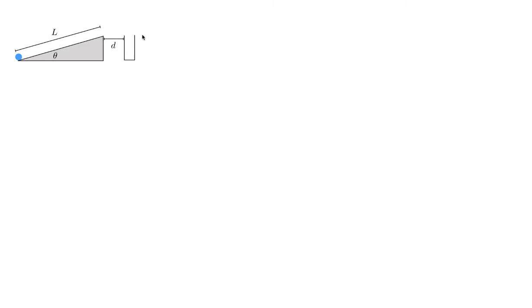The way to do this problem is to work it backwards. You know that you need to leave the top point on the ramp here and say, okay, from there we're going to execute a projectile motion problem and land here inside the target.